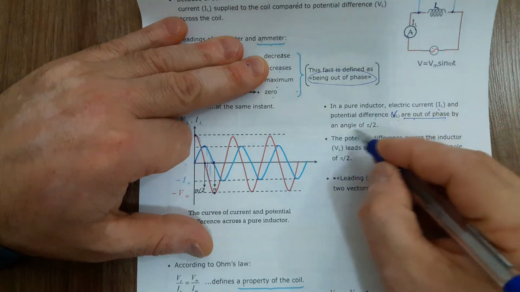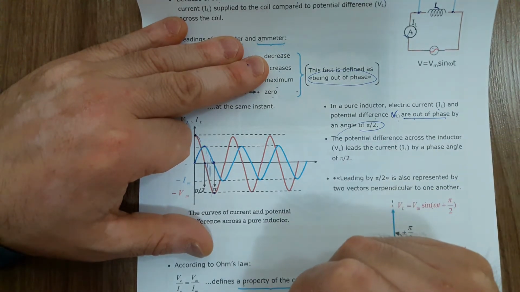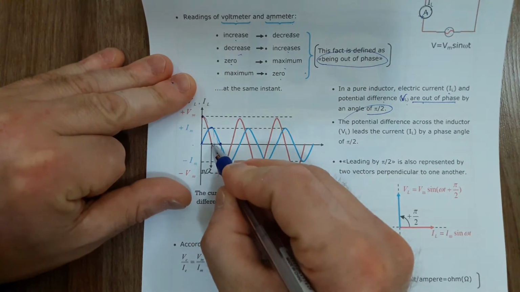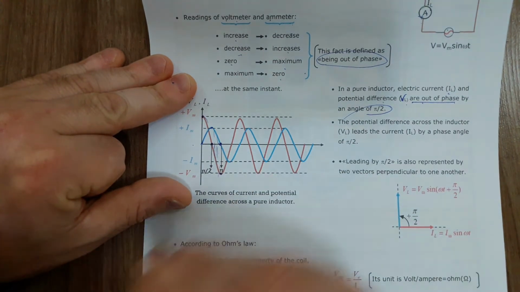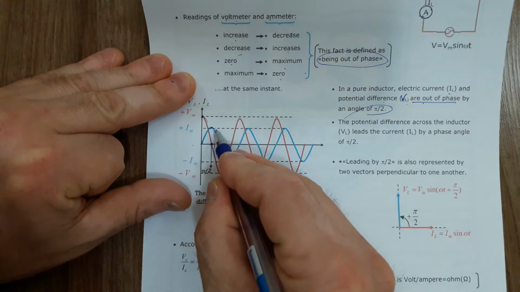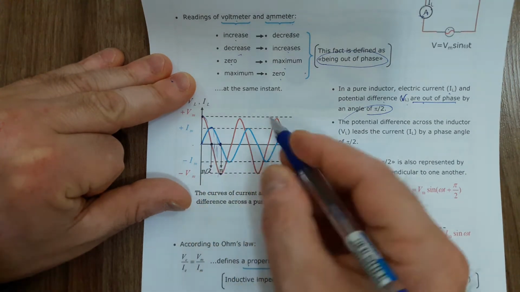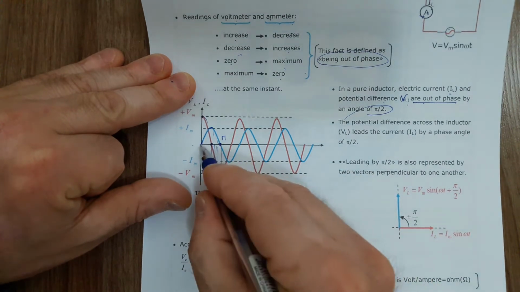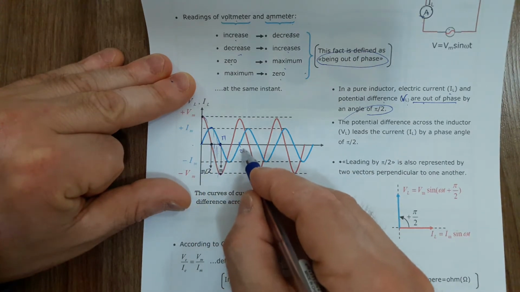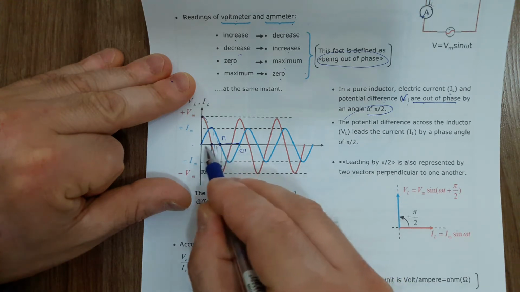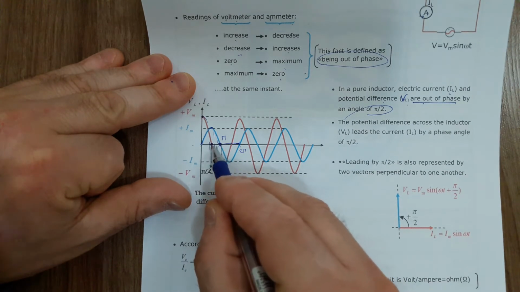What is this phase angle? Pi over 2. So why pi over 2? If you look at them, this is the potential difference, this is the electric current, and this is one half cycle. Remember, one half cycle corresponds to pi radians, and a full cycle to 2 pi. This difference is pi, but half of pi is pi over 2.